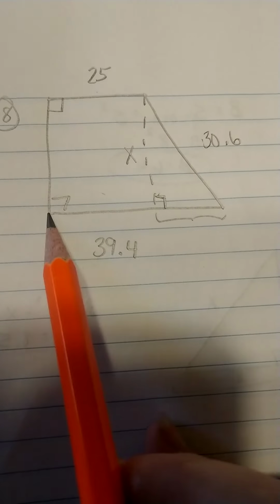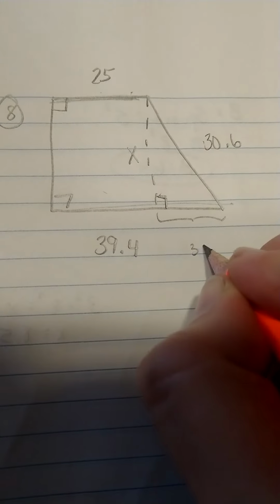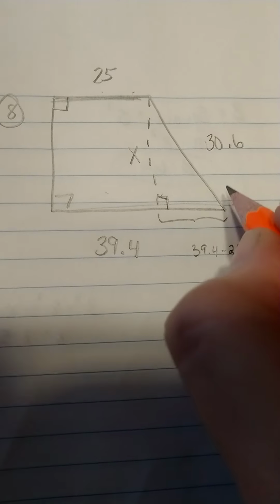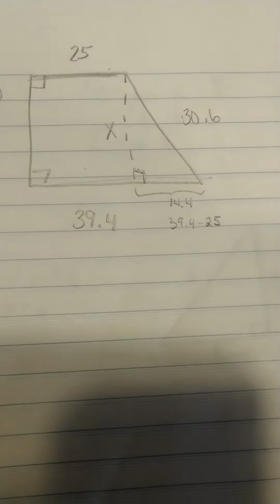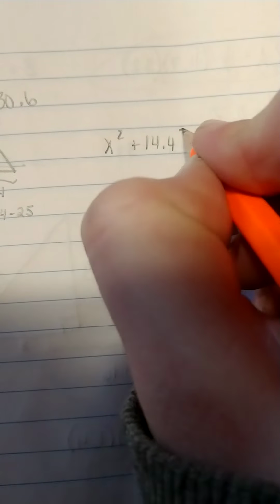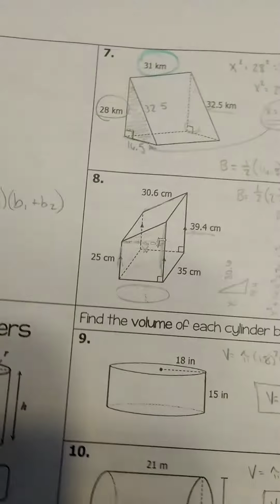Well, this is what you need, but you also need this part. If this whole thing is 39.4 and this 25 runs parallel to that, you're going to do 39.4 minus that 25, and that gives you that this base is 14.4. So from here, run your Pythagorean theorem. x squared plus 14.4 squared equals 30.6 squared. And you end up getting approximately 27. So that ends up being the height of your trapezoid.